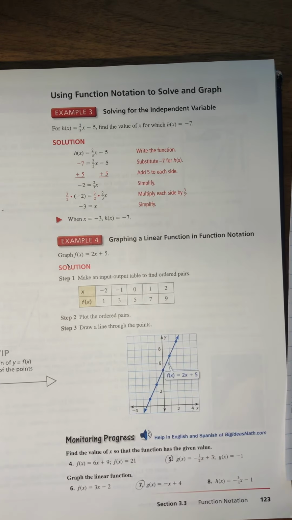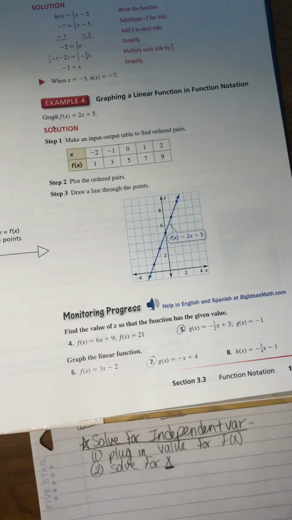Okay, let's do another one like this. We're going to do monitoring progress number 5.